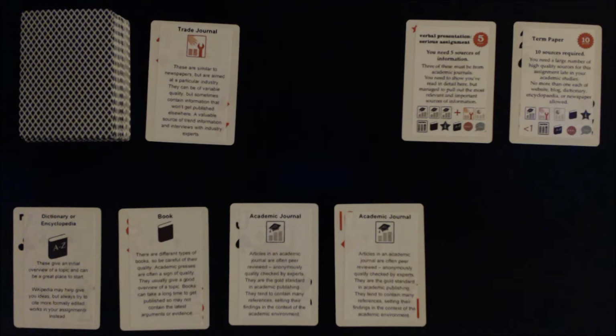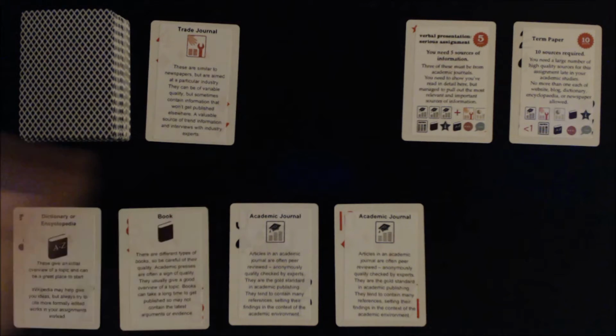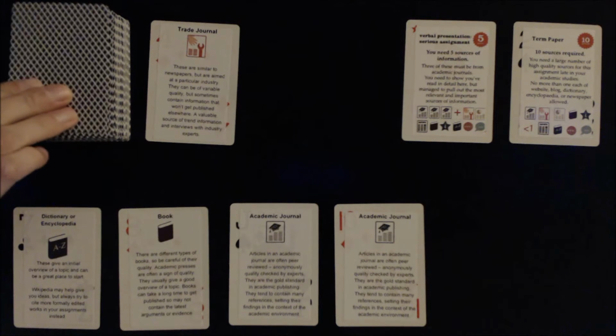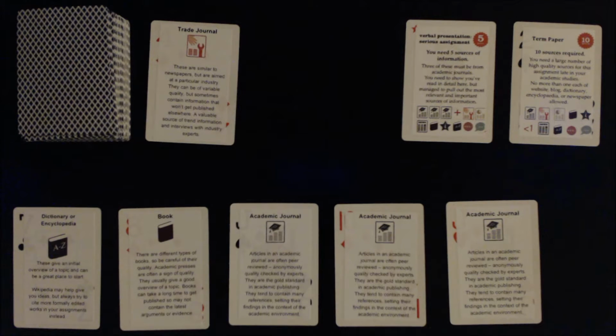Choose a player to go first. This could be the youngest player or the player who most recently visited the library. The first player can choose to either draw from the face down source cards or from the card currently in the face up position. Once the player has picked up a new source card, they have the option to complete an assignment. If this isn't possible, play continues to the player on the left.